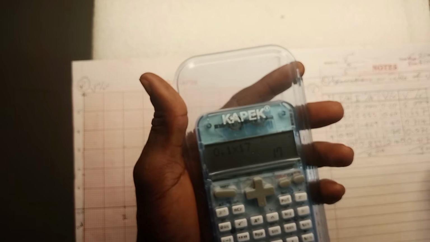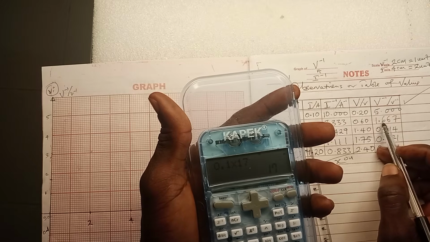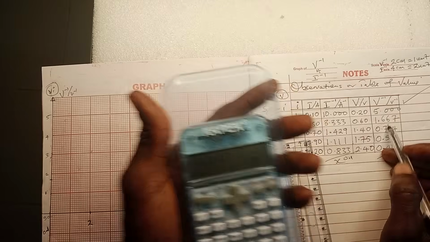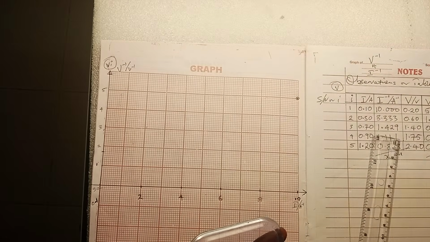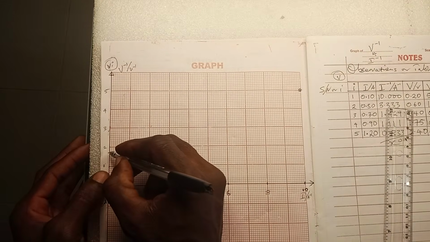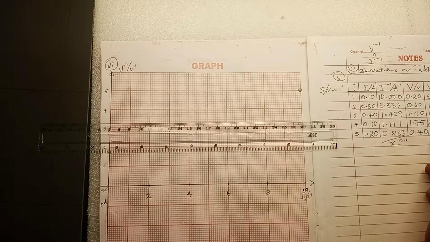You will get 1.7. So indirectly, we are working with 1 dp here. That is 1.7 approximately. Good. So that is what we are going to do for all the values. So 1.7 is located here.